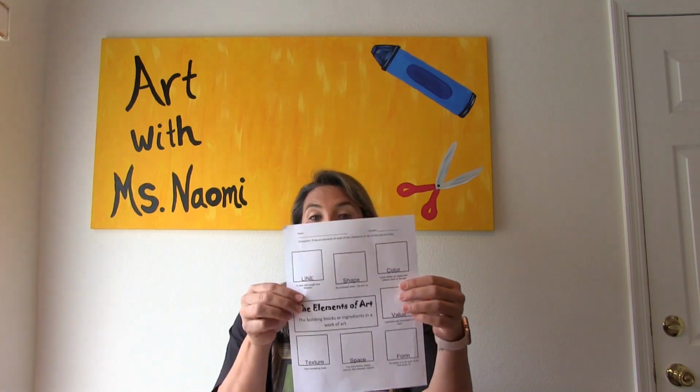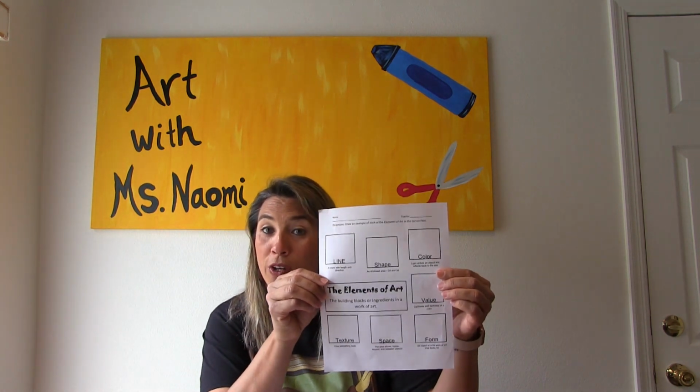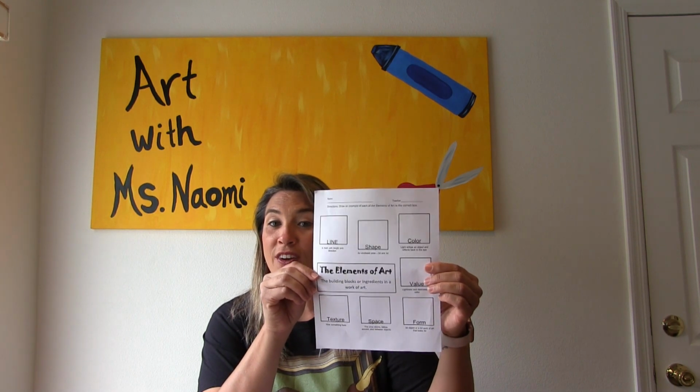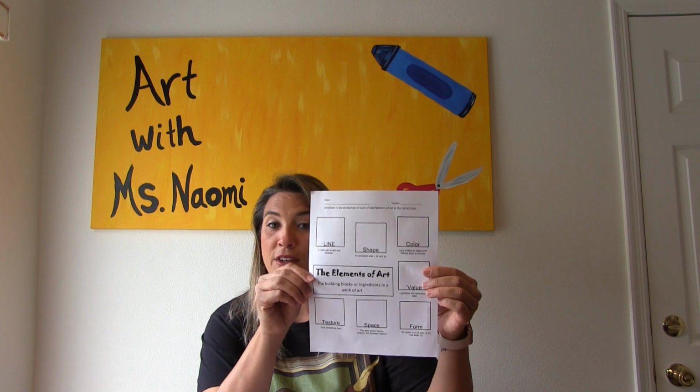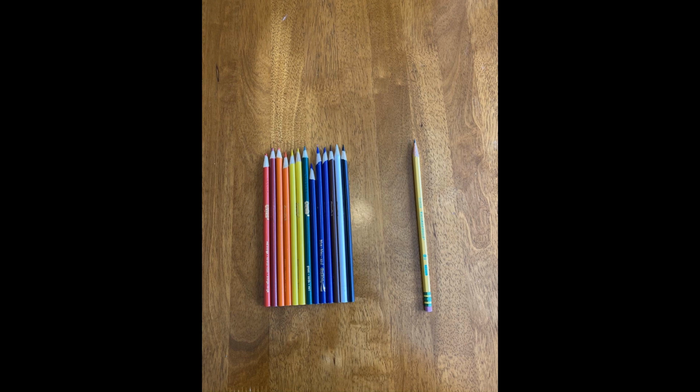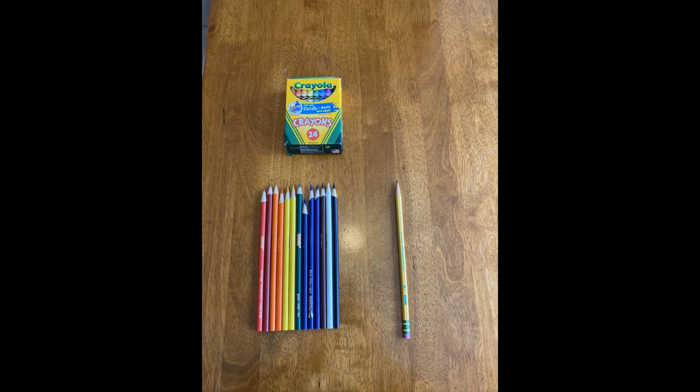Everybody should have gotten this worksheet, or you can go ahead and download it on our Canvas website. We're going to do this together and talk about the 7 elements of art and the definitions of the 7 elements of art. In this activity, there are different materials that you can use. You can use a pencil, color pencils, crayon, or a pen. It is up to you. It doesn't matter what you use, but whatever you have around the house, just go ahead and grab it.